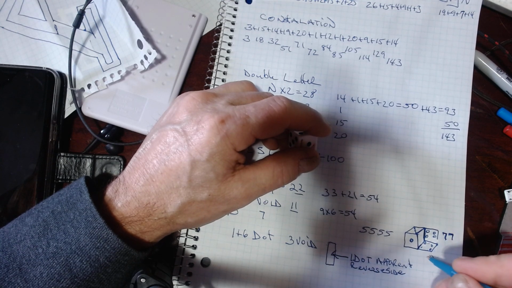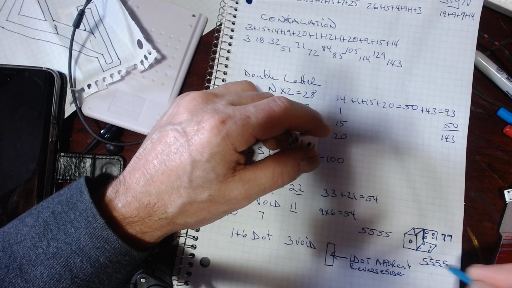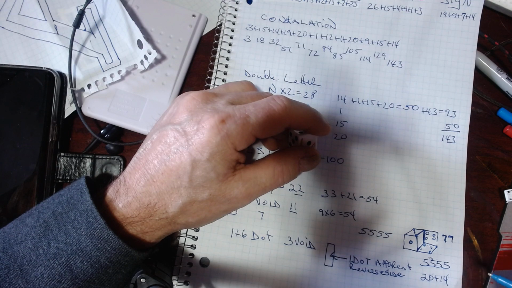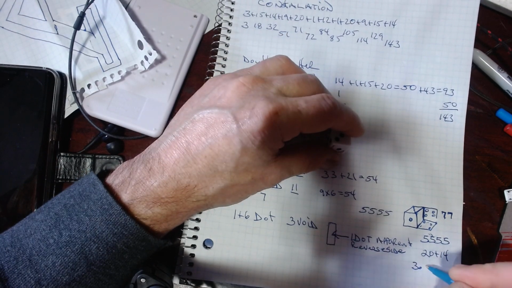So the other sides will end up to be 5, 5, 5, and 5. That'll be 20 and 14. The average in the center of this cube is 3.5.